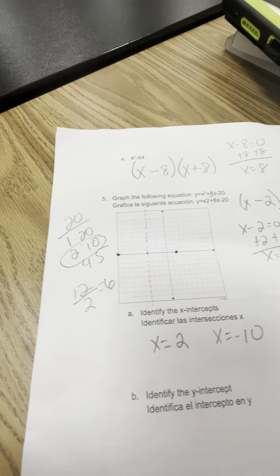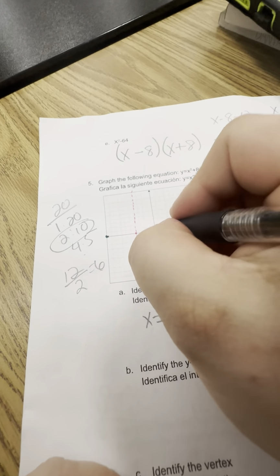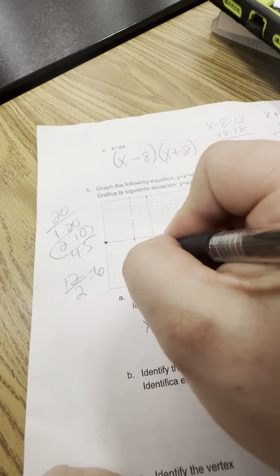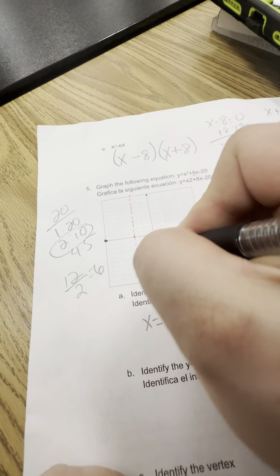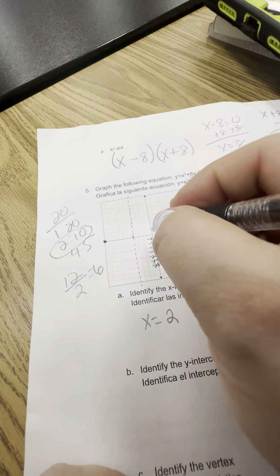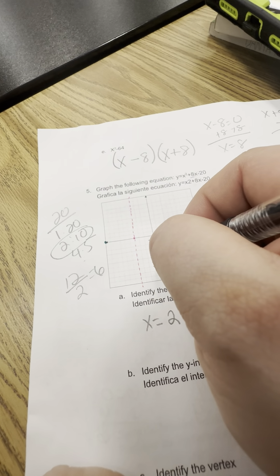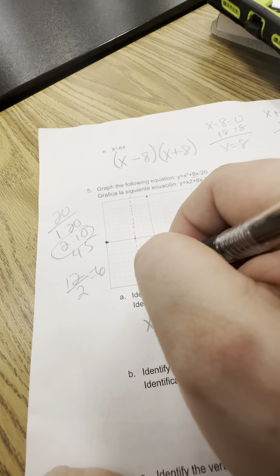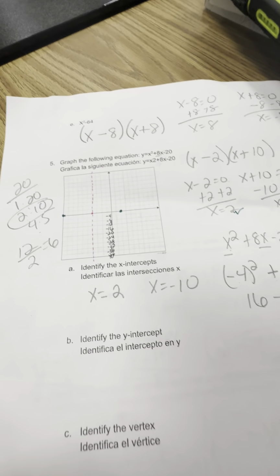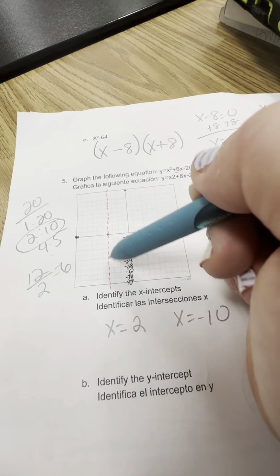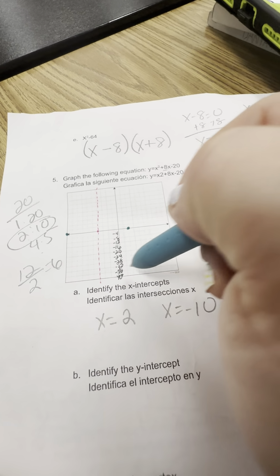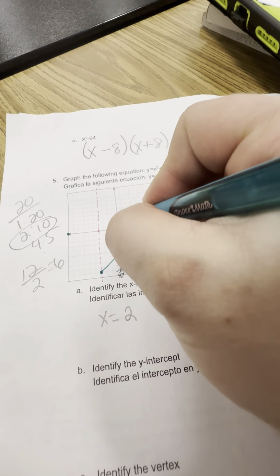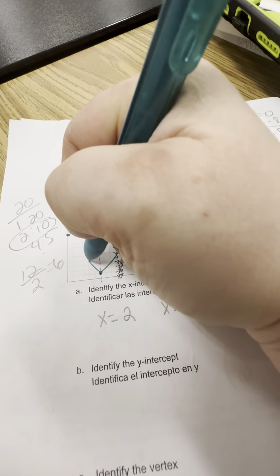This is only a 10 by 10, so let's make these each 4. So negative 4, negative 8, negative 12, negative 16. Okay. So now we're going to come back to our axis of symmetry, find negative 36, and then you connect your dots.